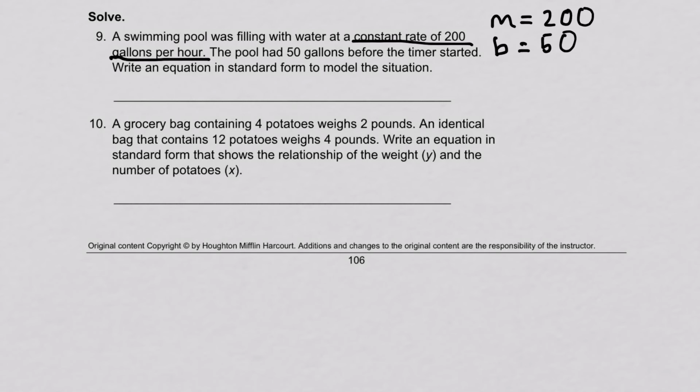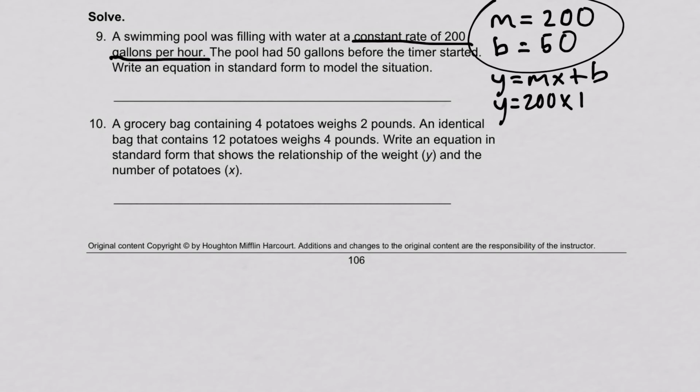They gave me the slope and the y-intercept. That makes my job so much easier. Since they gave me m and b, instead of giving me m and a point, I'm not going to use point-slope form. I'm going to use slope-intercept form in this problem. So y equals mx plus b, using the two values that they gave me, y equals 200x plus 50.